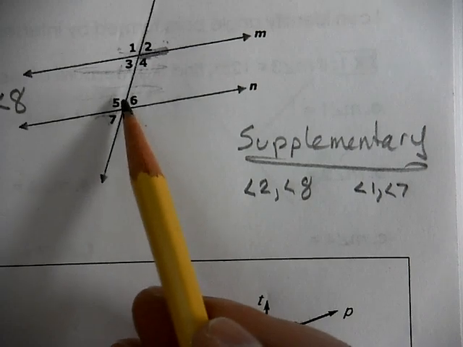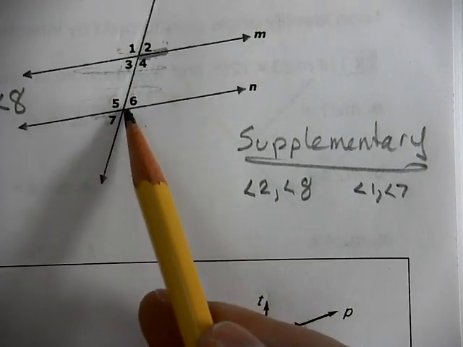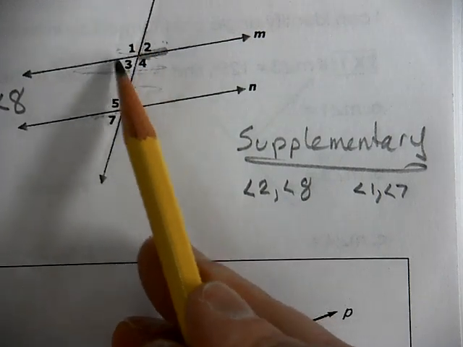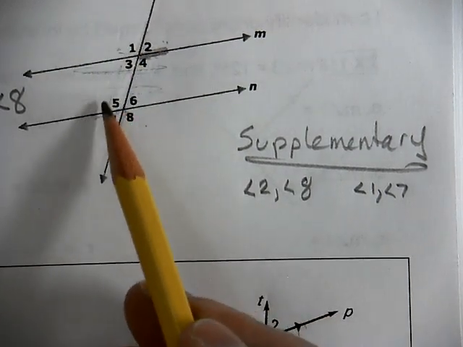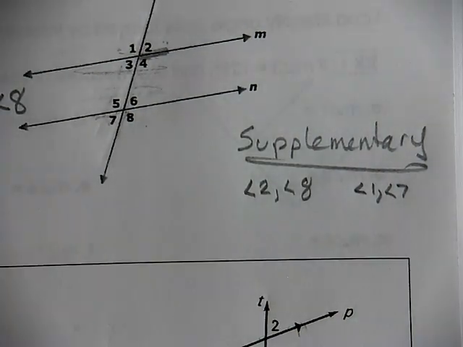That's definitely supplementary, but those have the same vertex. We're trying to pick ones that have different vertices. So a number from this set and a number from that set. Which ones would add up to 180?